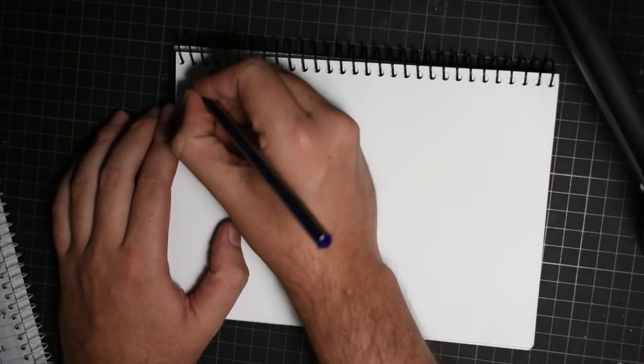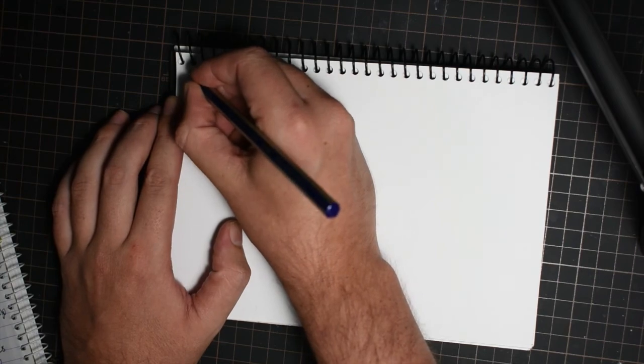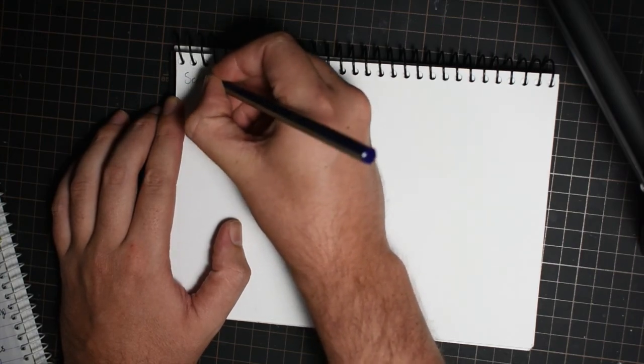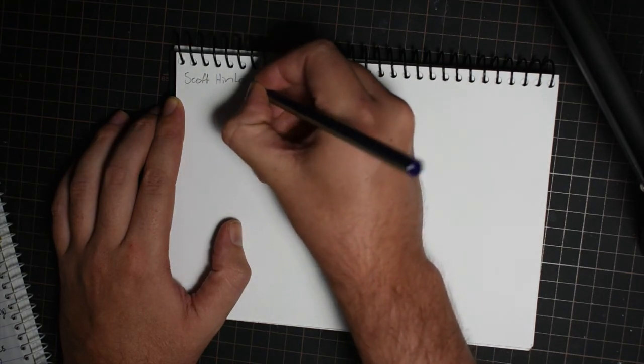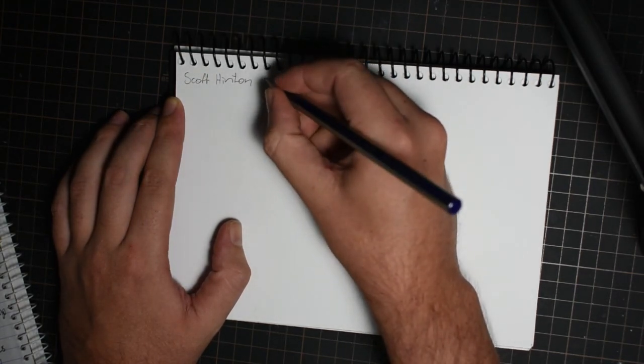So we're going to start by making a 1-point perspective cube array. Starting off, we're going to write our names in the top left corner because we're going to scan these in. And your year group.